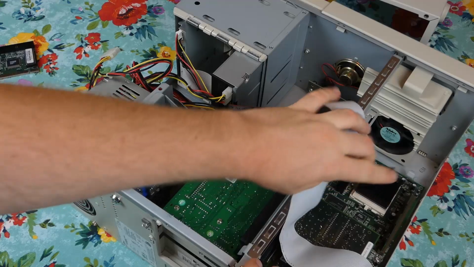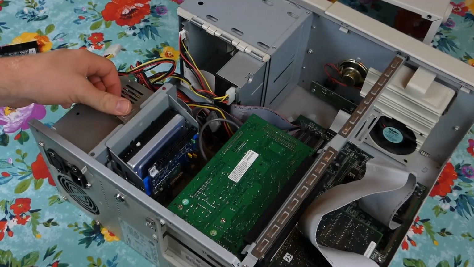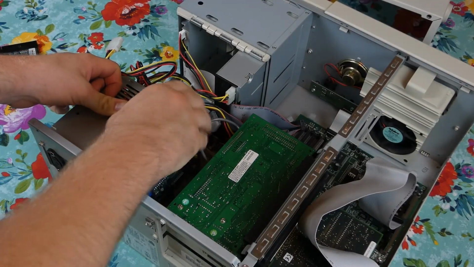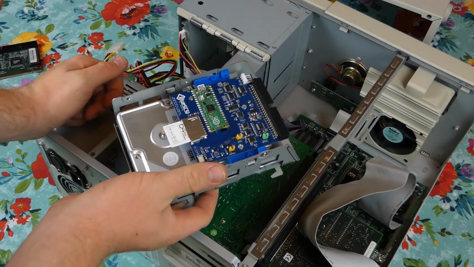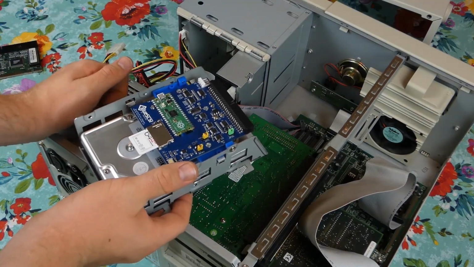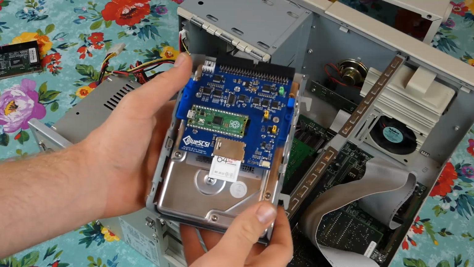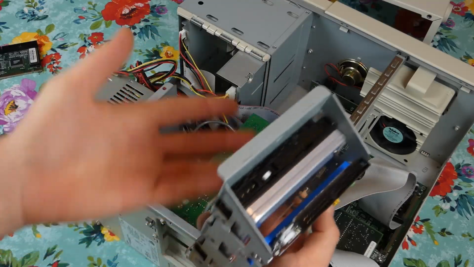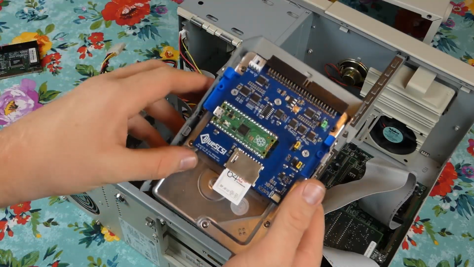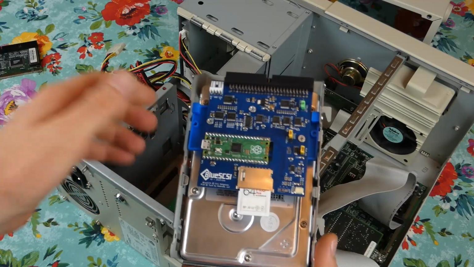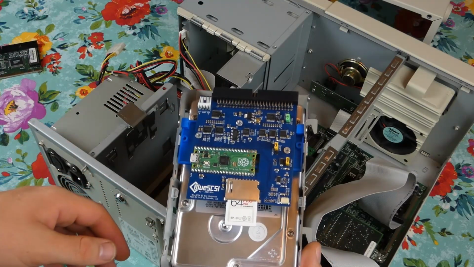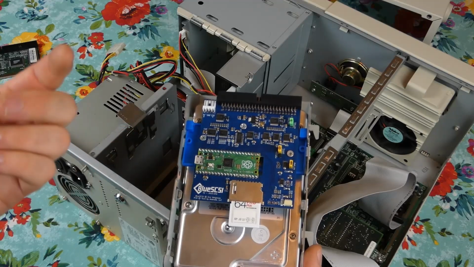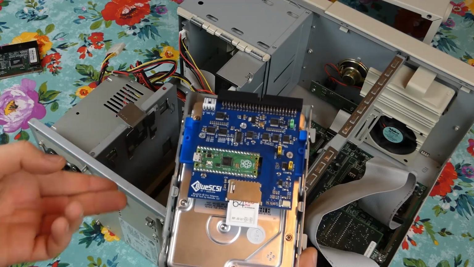I already have it mounted in the hard drive caddy, which thankfully the one I bought was provided with a 3D printed bracket, and the hard drive caddy is so easy to remove on this computer. I love it. And yes, I still have the original hard drive in here because, well, I don't really have a use to take it out for. But yeah, this is the internal 50-pin version of the BlueSCSI. I think there's also a laptop version, and there's also an external DB25 version.